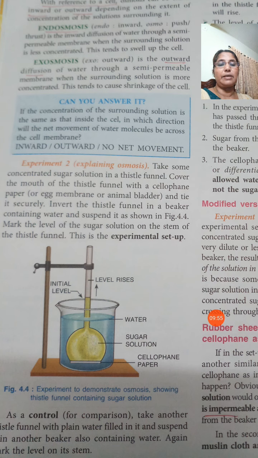The level rises up to a particular level, then the rising of the water level will stop in the thistle funnel. It is because of the gravitational force and the weight of the solution itself that prevents the further entry of water into the thistle funnel. If we keep this experiment for more time, up to a certain level the water level will rise.